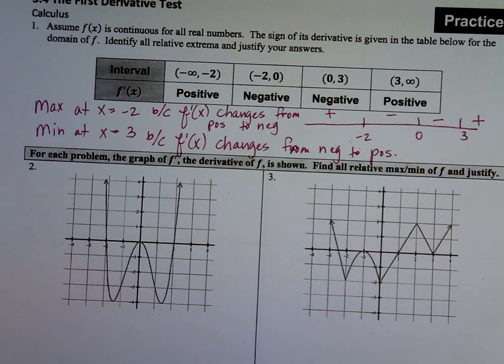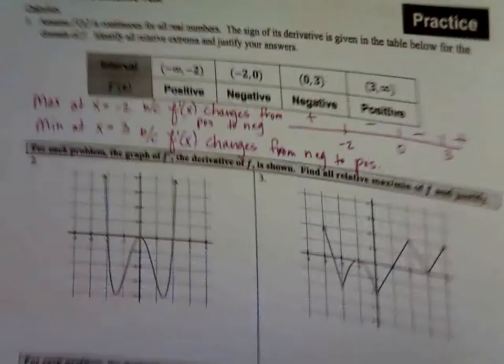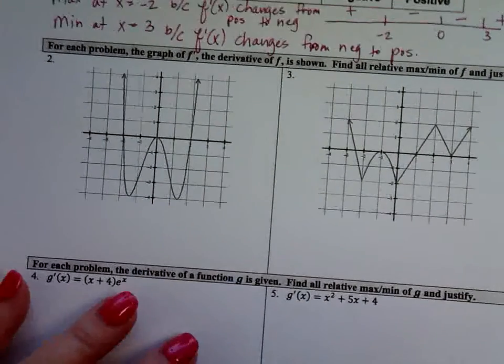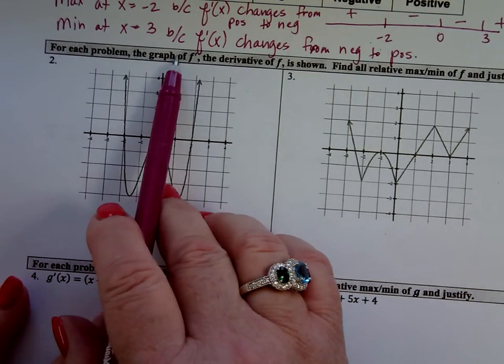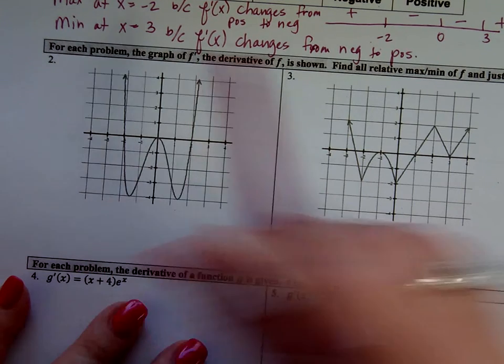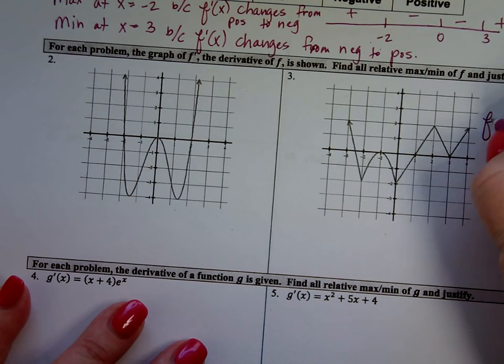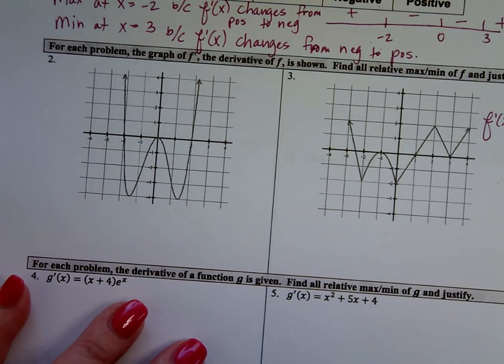Let's look at number 3. It's a little different than some of the ones we've seen before. Number 3, they give you a graph. Now it's important to know which graph you're looking at. For each problem, the graph of f prime, so we are looking at the derivative graph. The graph of f prime, the derivative of f, is shown. Find all relative maxes and mins of f and justify your reasoning.